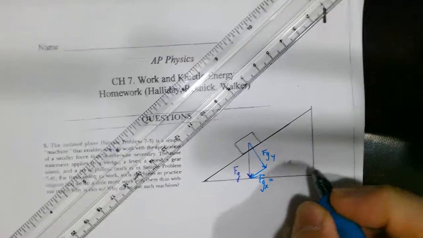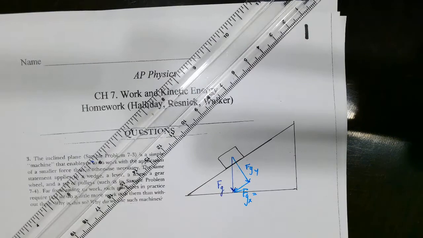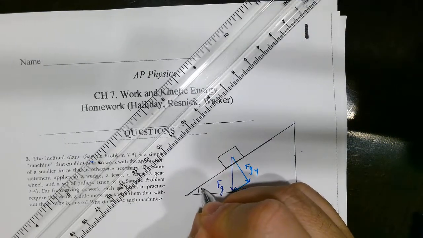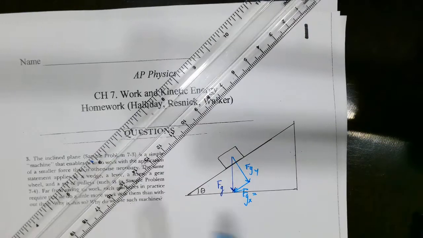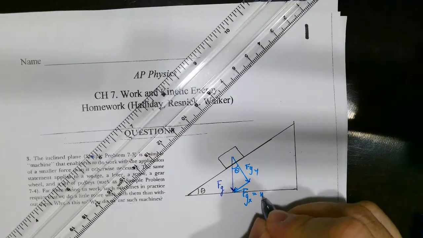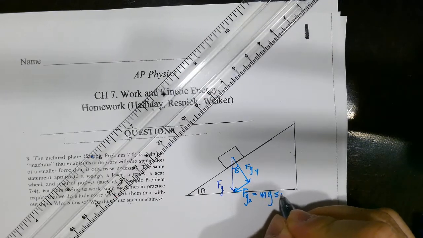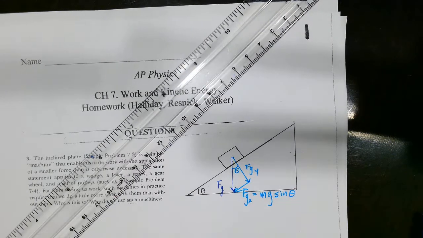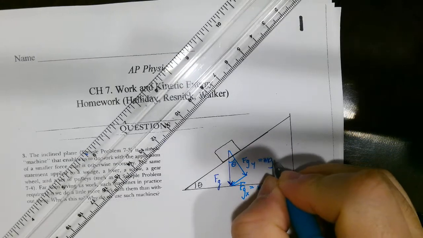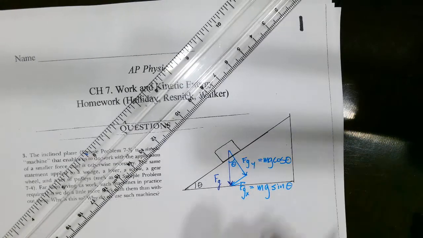And your Fgx happens to be, if this angle here were theta, this angle here is also your theta. Therefore, it is mg sine theta. Now, Fgy is mg cosine theta.